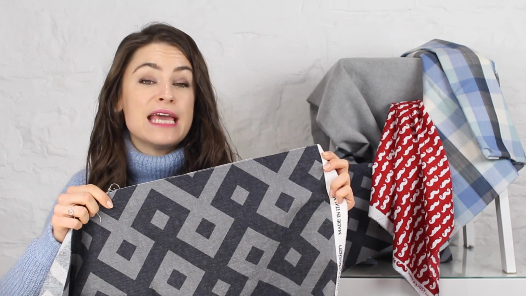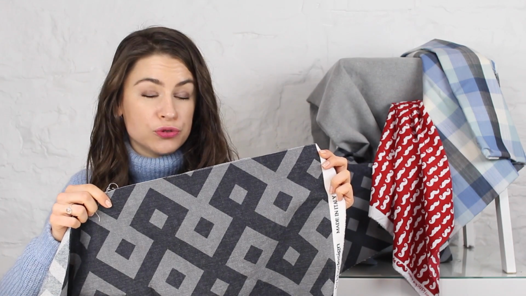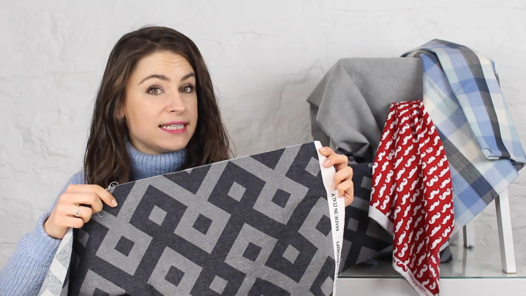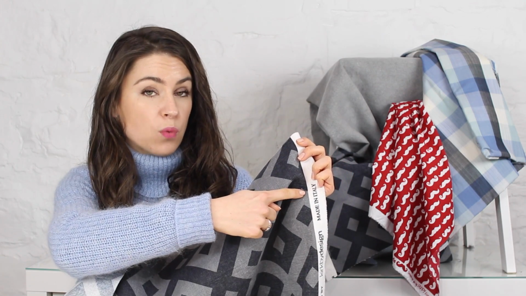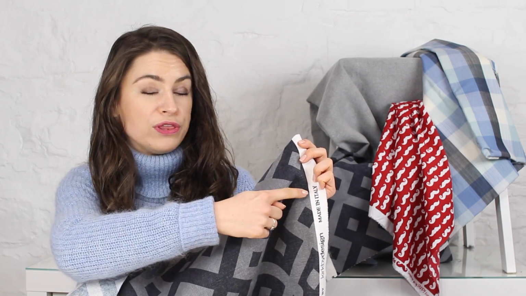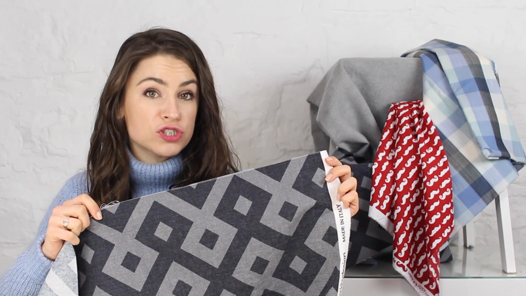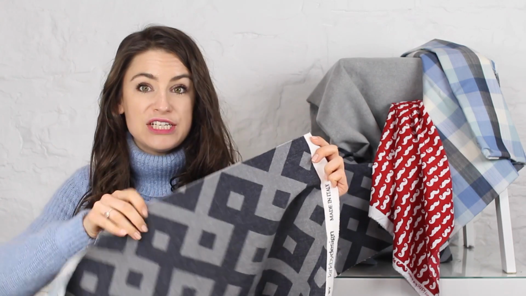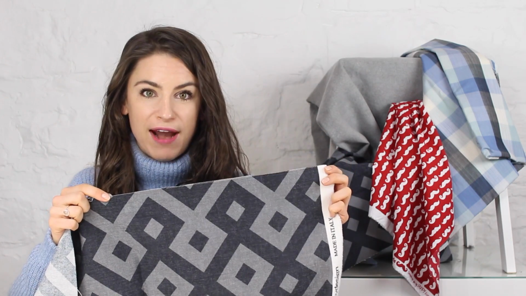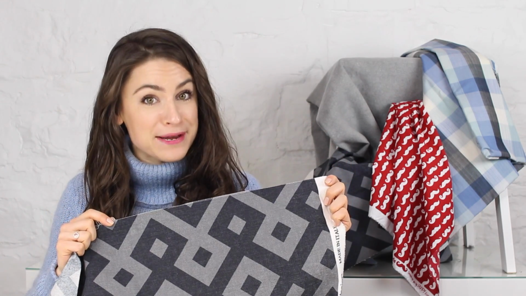The other grain is a crosswise or horizontal grain, and this is at a 90-degree angle from your vertical lengthwise grain that runs along with your selvage. When you go to a shop and you ask for a number of meters or yards, the line that they cut is going to be on your crosswise or horizontal grain. And that's this edge here. This is the edge that can fray, and when they cut it, may or may not be that straight.